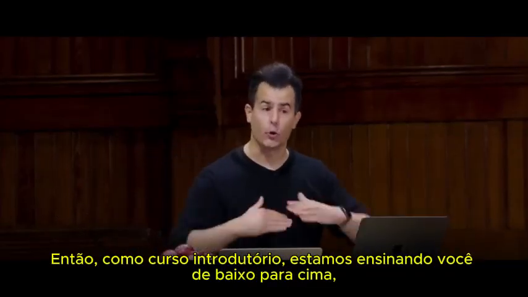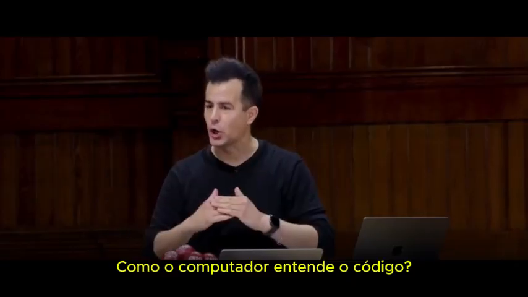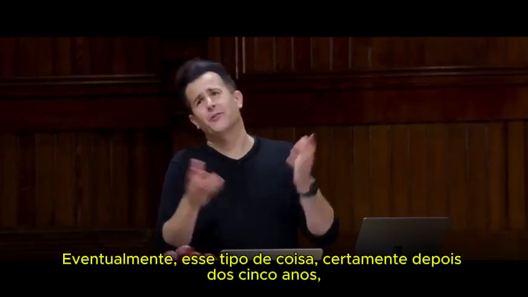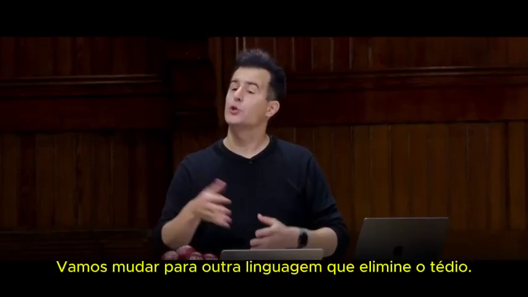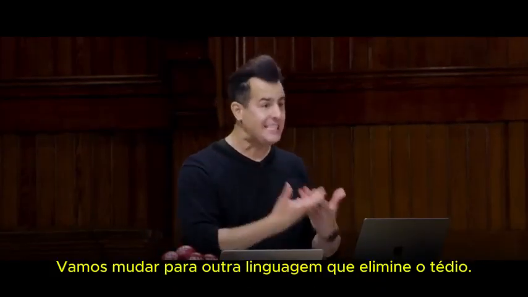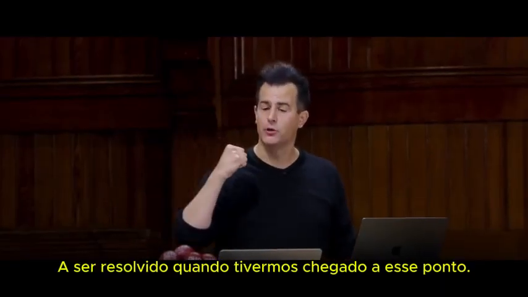So as an introductory course, we're teaching you bottom up: how do you write code? How does the computer understand code? Eventually, certainly after 5-6 weeks of this, it's going to get tedious doing some of these things. We're going to switch to another language that takes away the tedium and allows us to really focus on the problems to be solved once we've graduated to that point.